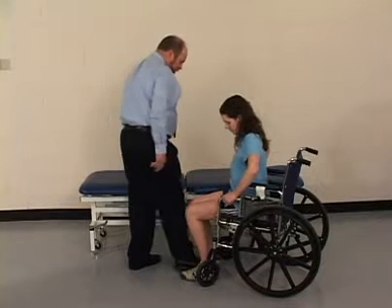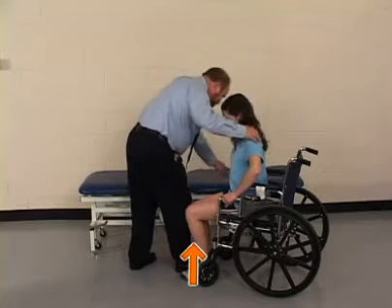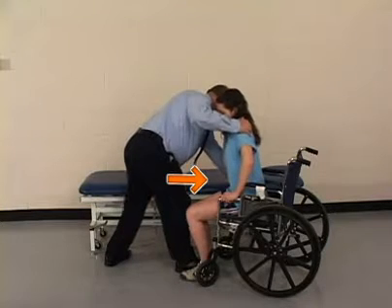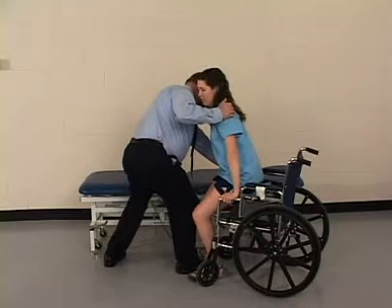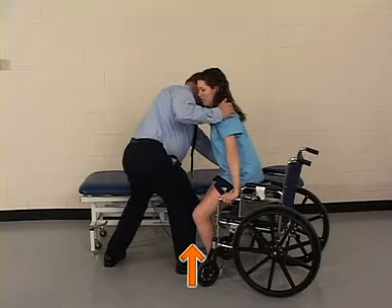See how the therapist is guarding the patient's right knee with his right knee and the patient's right hip with his left hand. This position will prevent the patient from collapsing at these joints. The therapist should place his right hand on the patient's left shoulder to prevent the patient from falling to the left. The therapist's right knee is lateral to the patient's right knee.